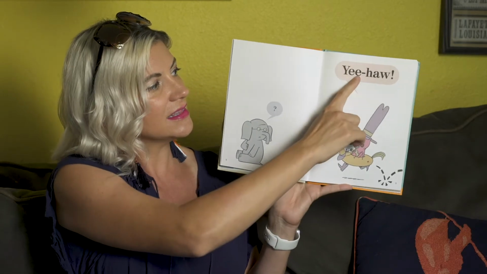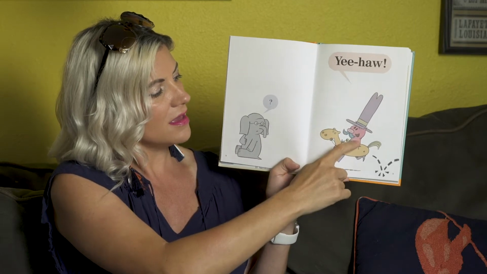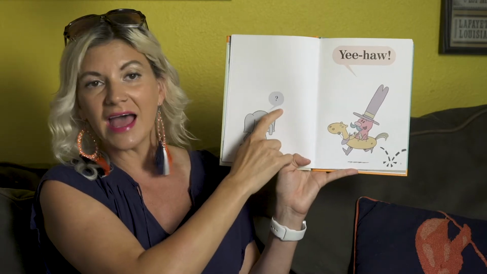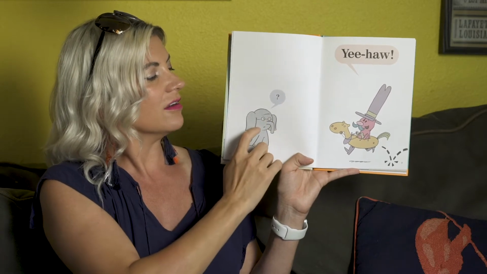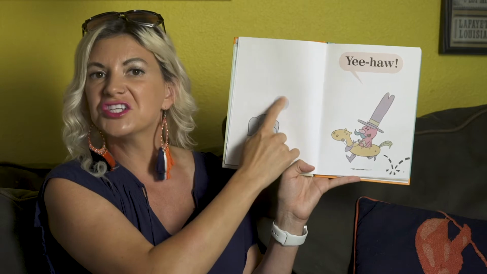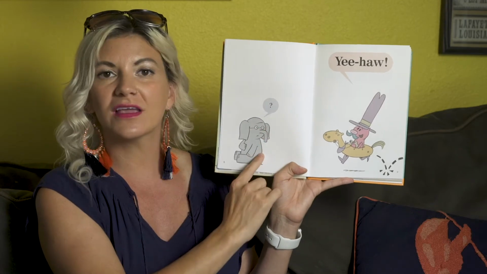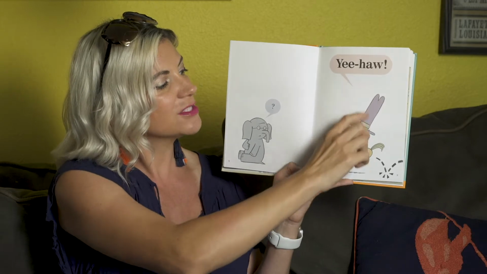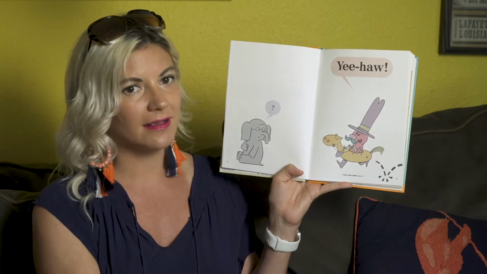It tells us that these words are coming from Piggy. And this one doesn't have any words in it, but it's telling us that Gerald is questioning. Okay, so we have a thinking bubble that tells us what the character is thinking, and a speech bubble that tells us what the character is saying.